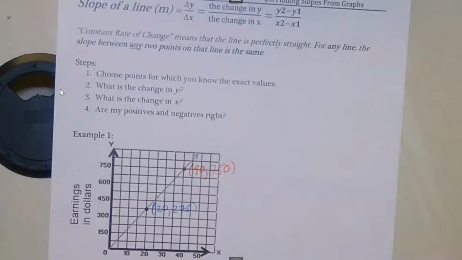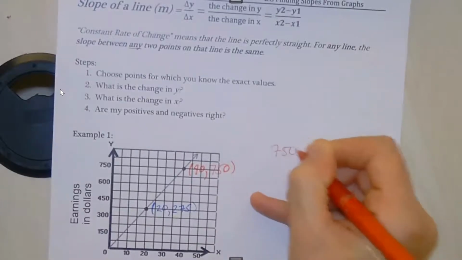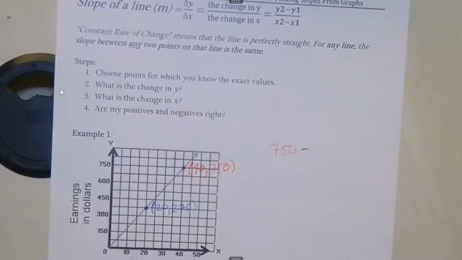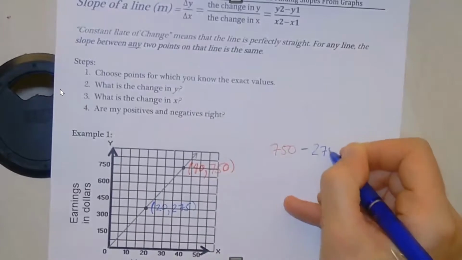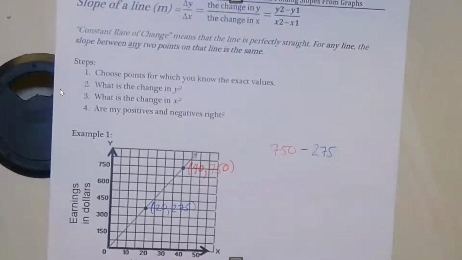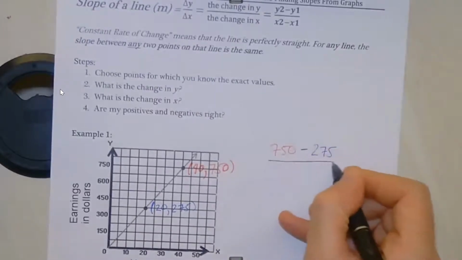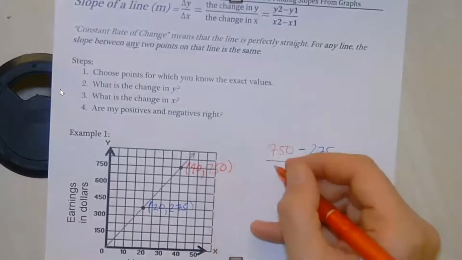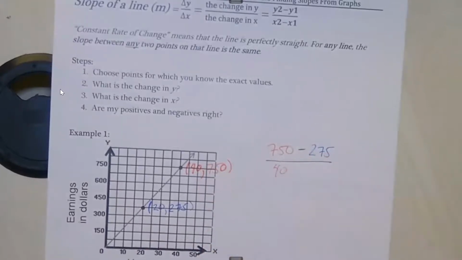So I'm going to have y2 minus y1. Then that will be my change in y. My change in x, x2 is 40 minus x1 is 20.